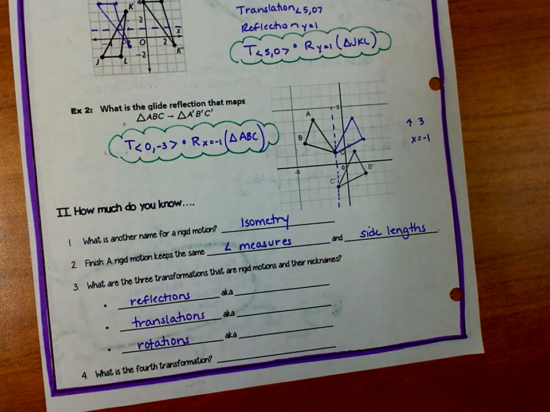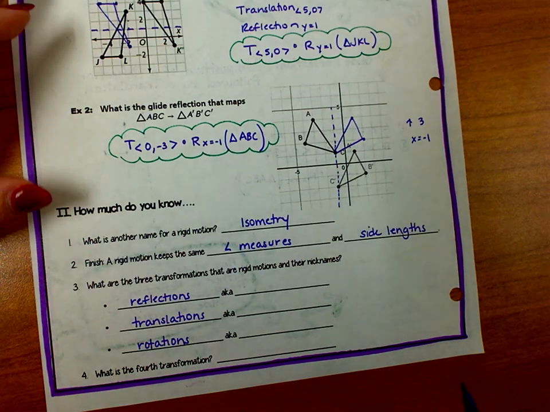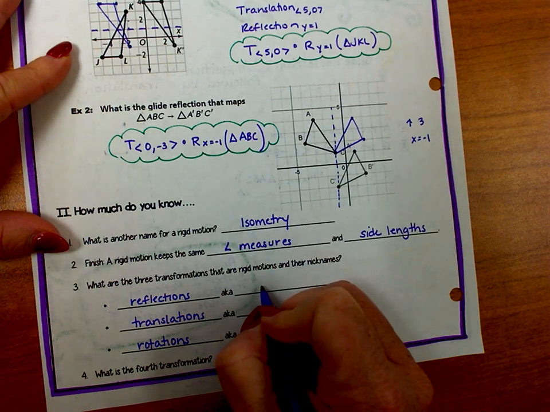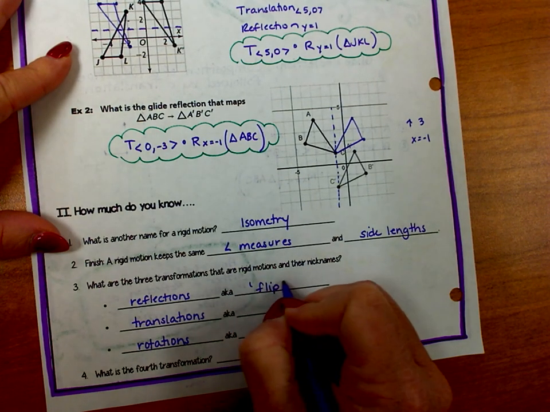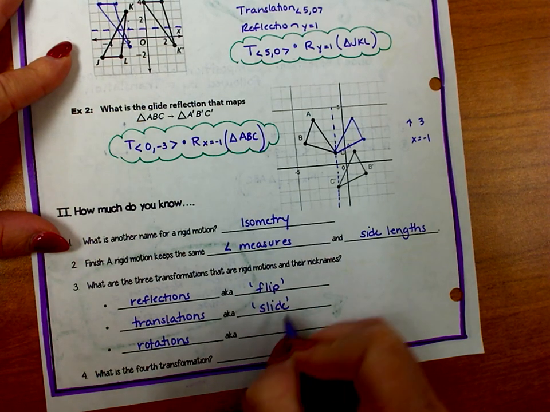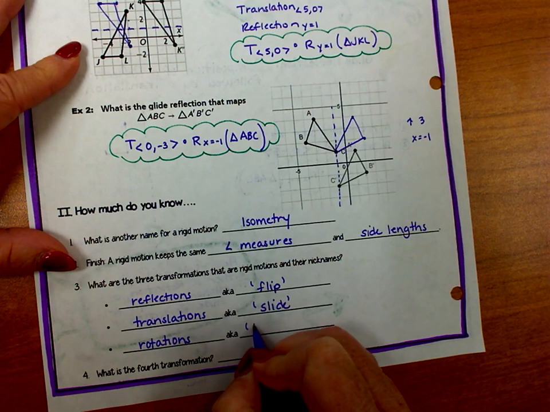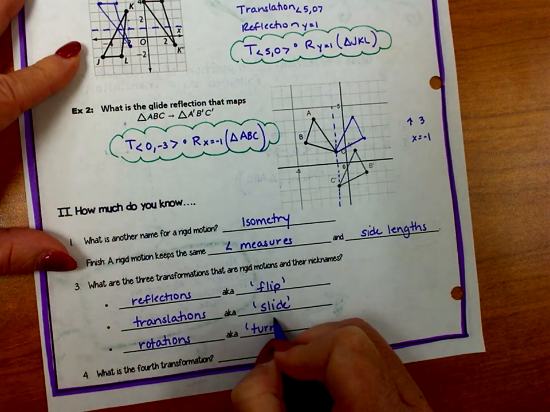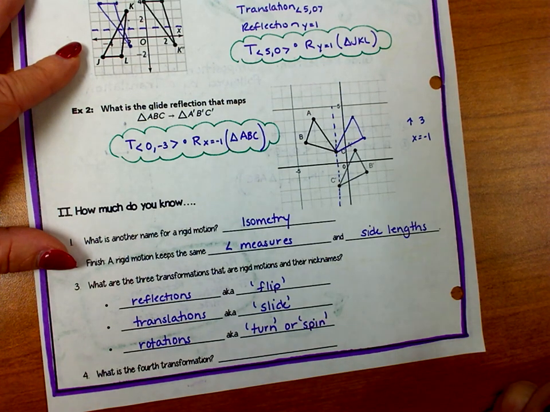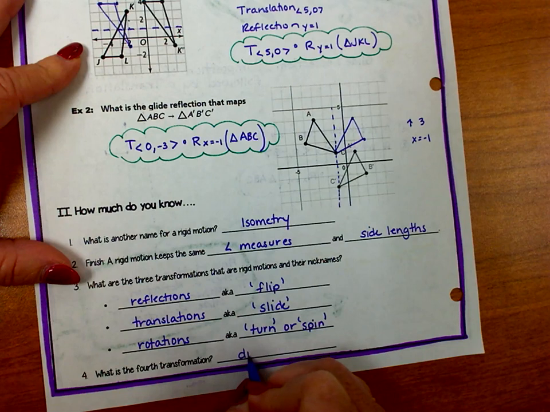And each of those has an AKA. So reflections are also known as a flip. Translations are also known as a slide. And rotations are also known as a turn or spin. And finally, the fourth transformation is a dilation.